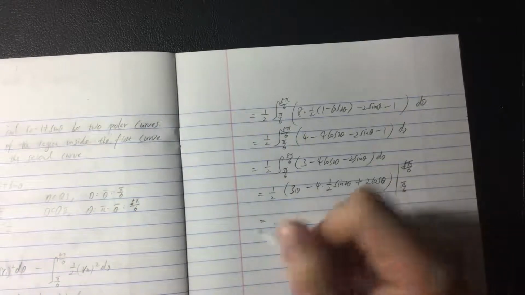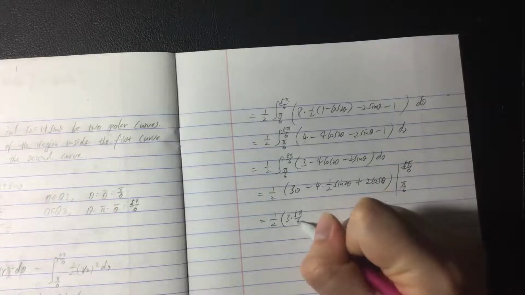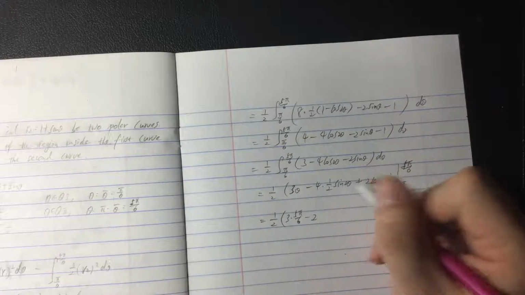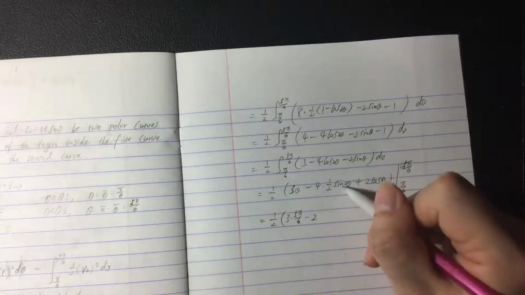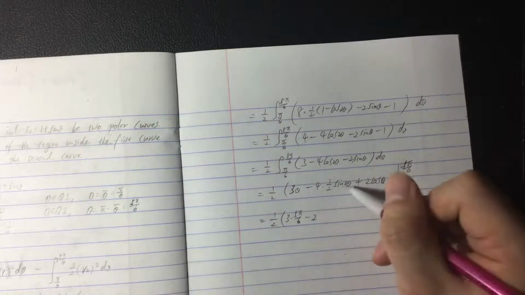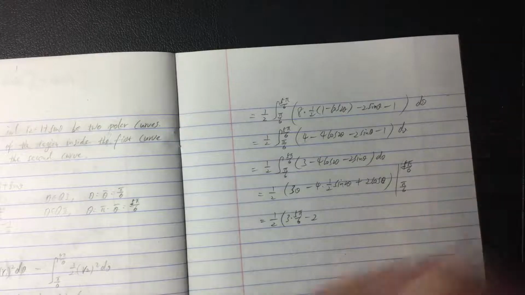If I plug in 5 pi over 6, I get 3 times 5 pi over 6. 4 times half is 2. Plugging in 5 pi over 6 here, 2 times 5 pi over 6 is 5 pi over 3. Here we have sine 5 pi over 3. What's sine 5 pi over 3?